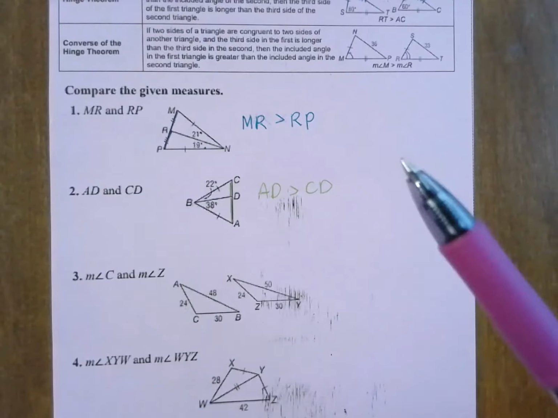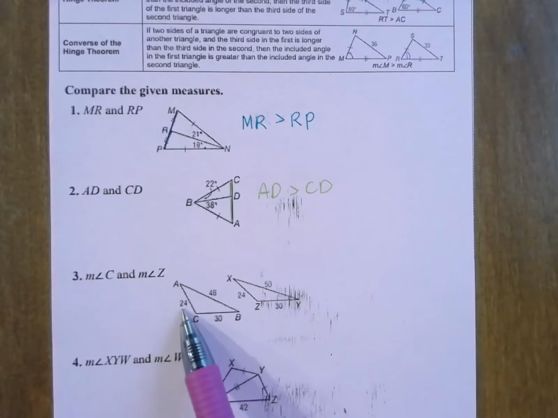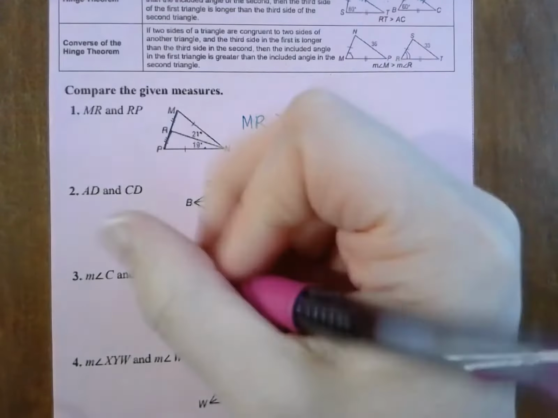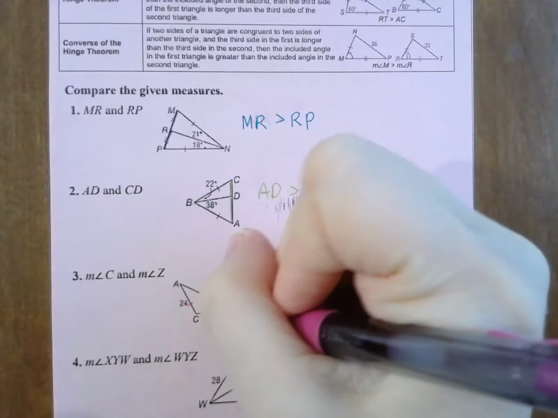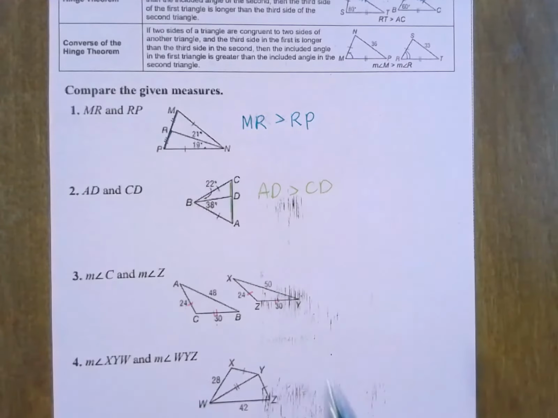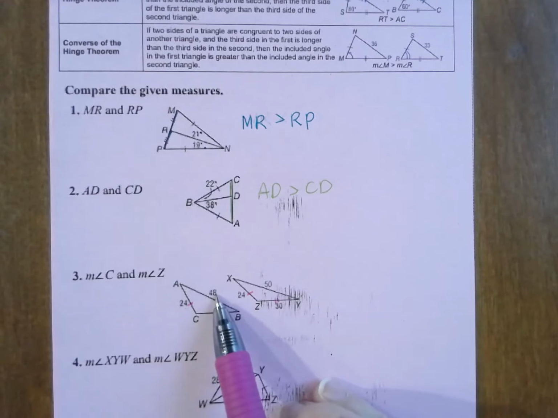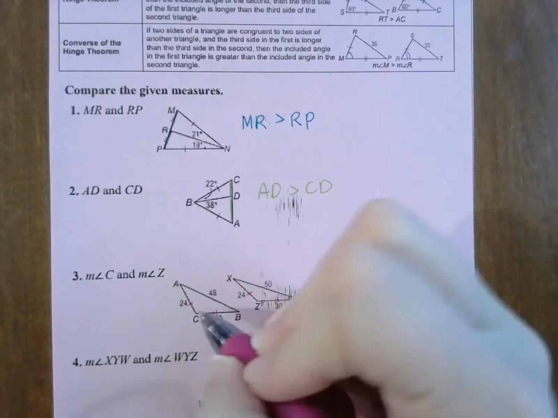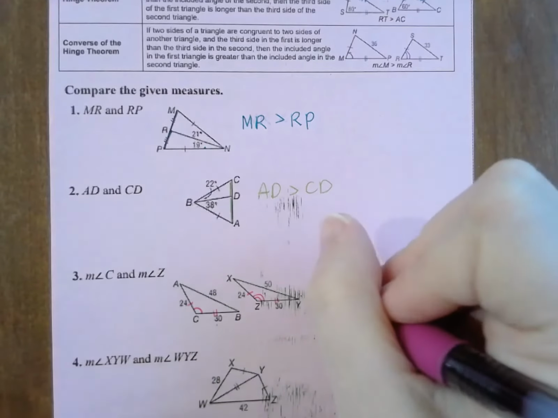Number 3, we're now using the converse of the Hinge theorem because we're trying to compare the two angles. So 24 and 24, so these two sides are congruent. 30 and 30, so these two sides are congruent. Now we can look at the third side to determine the included angle. Well, 48 is less than 50, so the measure of angle C is going to be less than the measure of angle Z.